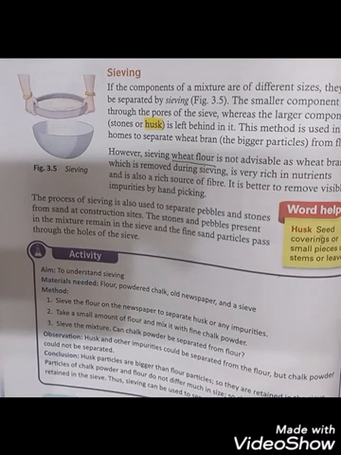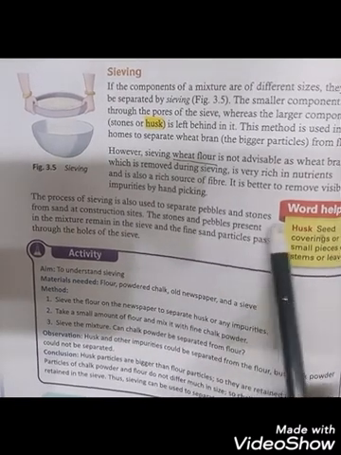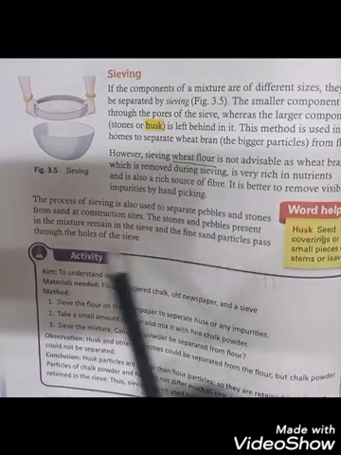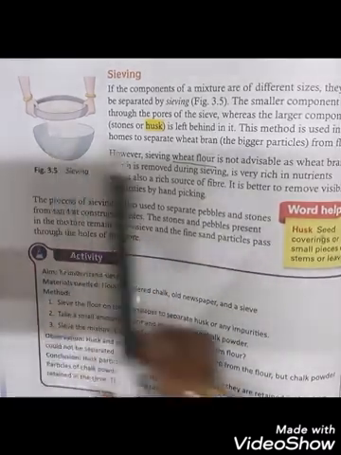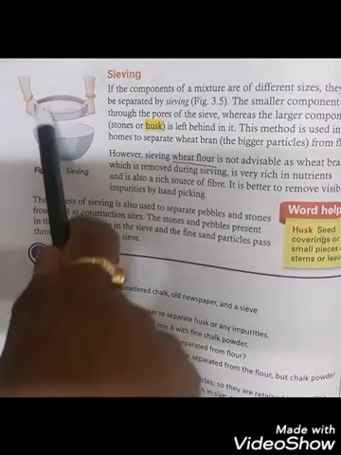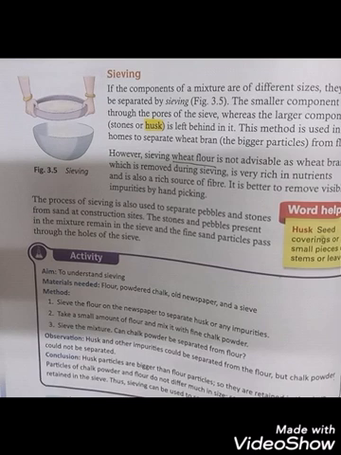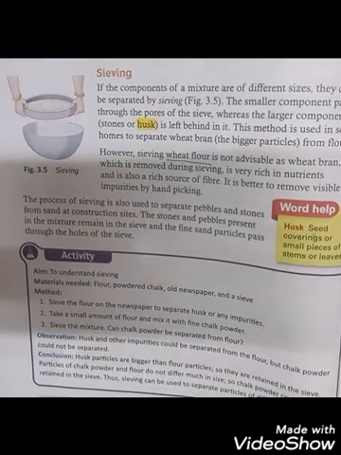Here the stones and pebbles present in the mixture remain in the sieve, and the fine sand particles pass through the holes of the sieve. When you are sieving sand, the stones and pebbles will remain on the sieve. I think all of you have seen the larger sieves that the laborers carry while they are working at construction sites. They always do this to clear the sand of those pebbles and stones. So this is also the process of sieving.